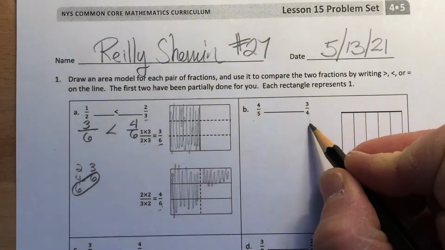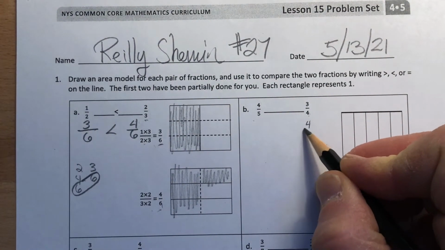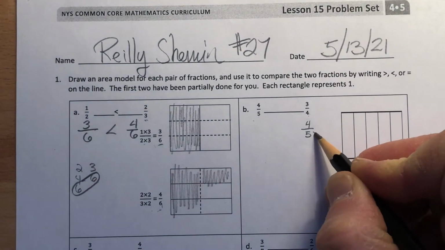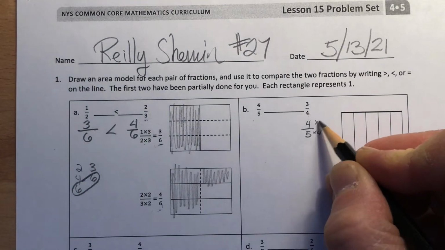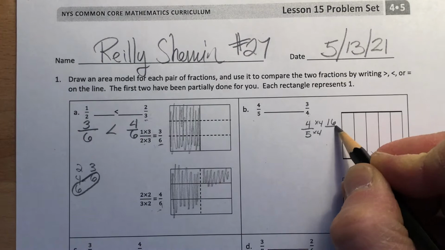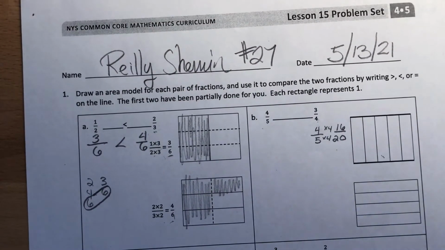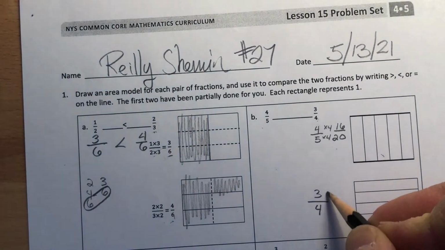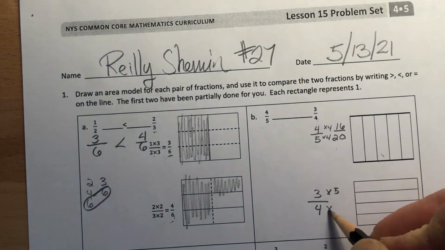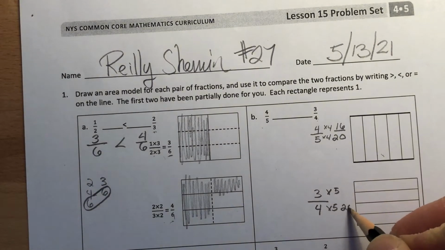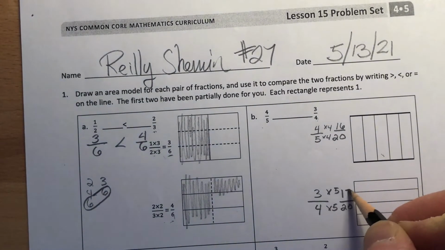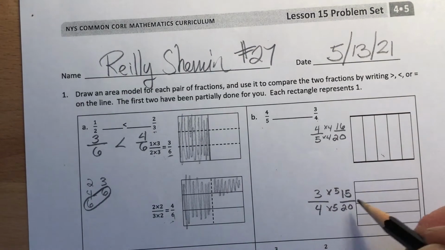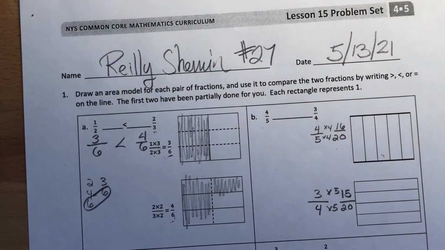So if I take this first one, 4/5, I'm going to multiply this by 4 and this by 4 to end up with 16/20. Okay? And then this 3/4, I'm going to multiply both numerator and denominator by 5, so I can end up with 20ths as my unit. And so you see I have 16/20 and 15/20.